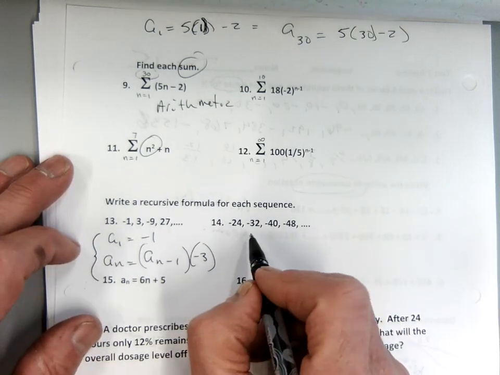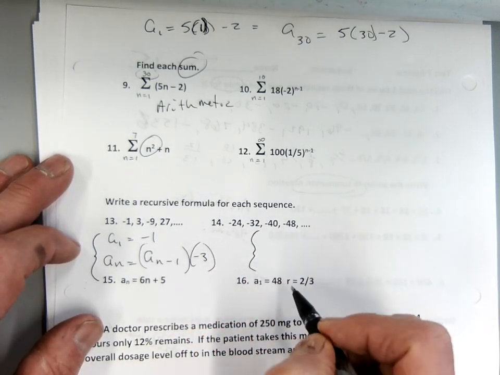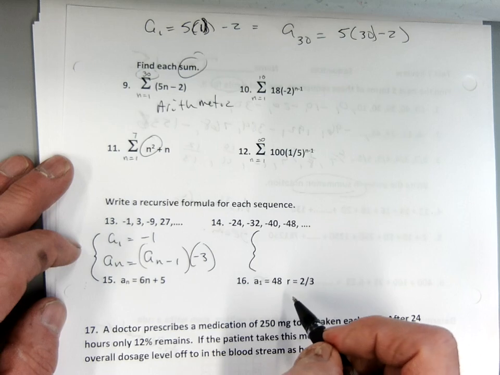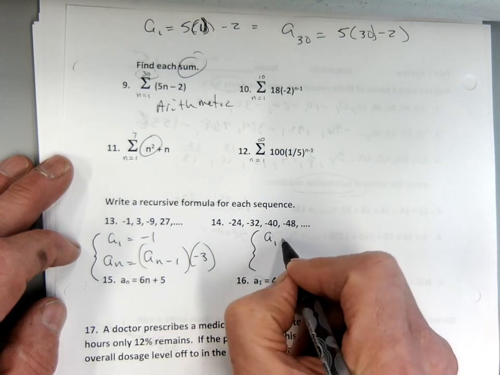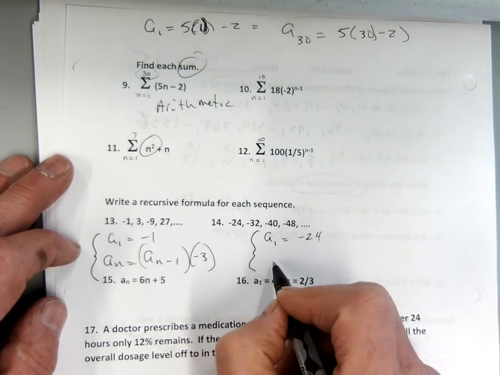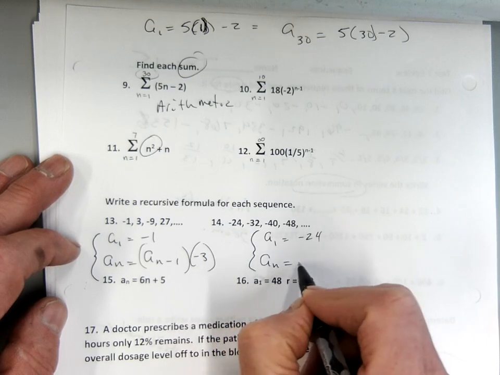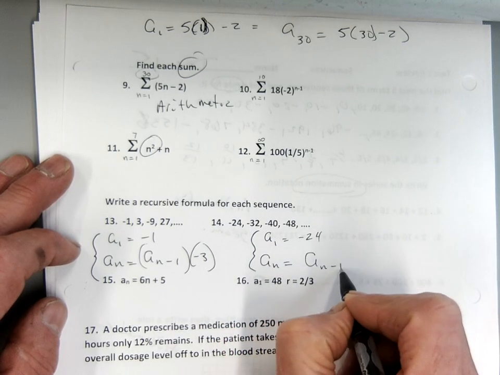Okay, 14. I need two things. What's the first thing I need? A1. So what is A1? Because you've got to know where to start. Okay, so then write this: a sub n equals a sub n minus 1. And then tell me what's going on.